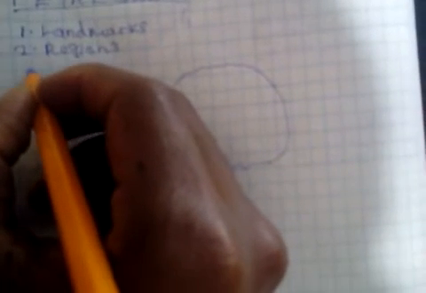What do you need to know about the fetal skull? You need to know about, number one, the landmarks. Two, you need to know about the regions of the fetal skull. Then three, you need to know about the sutures.